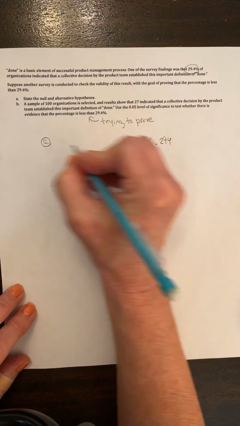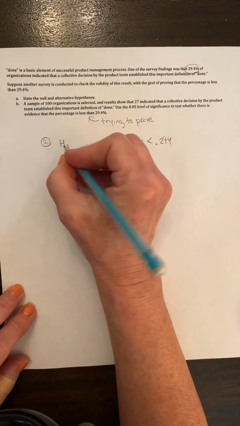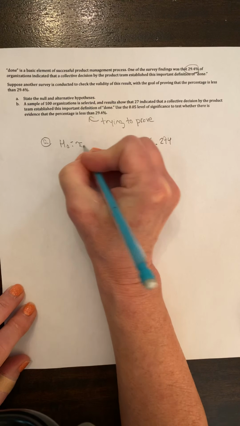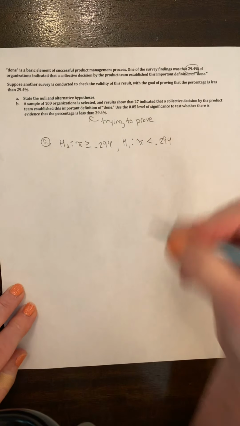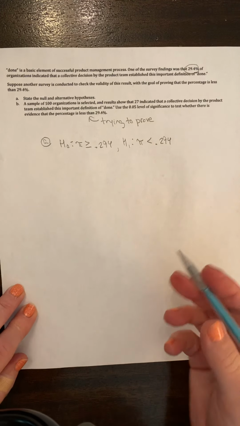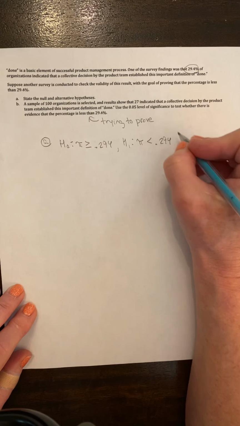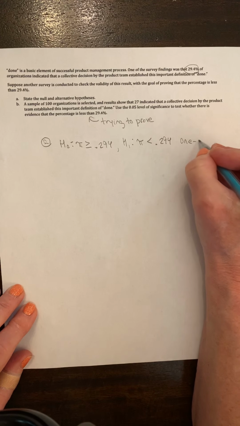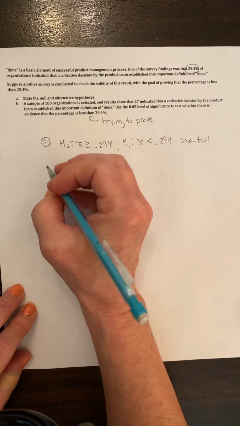So the null has to be, if it's not less than, it must be greater than or equal. So again, in this case, when we have these one tails, I like to do that. Again, this is a one tail because of the inequality. And our tail will be on this side.